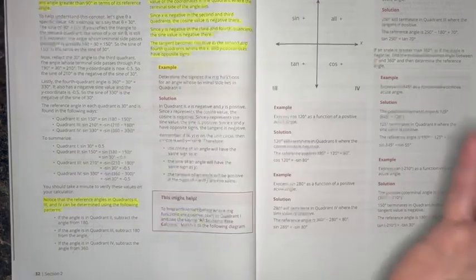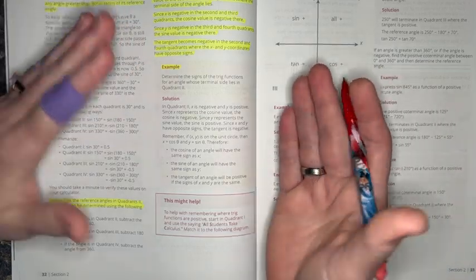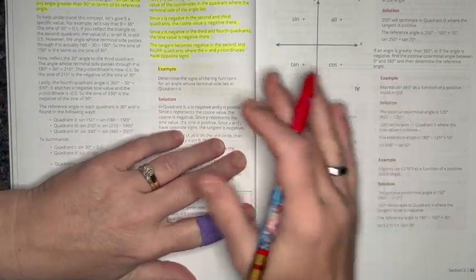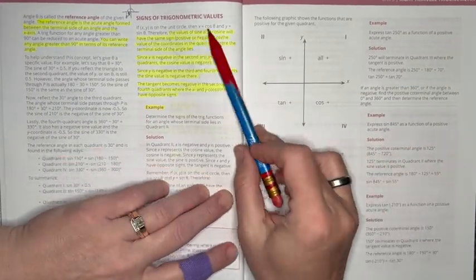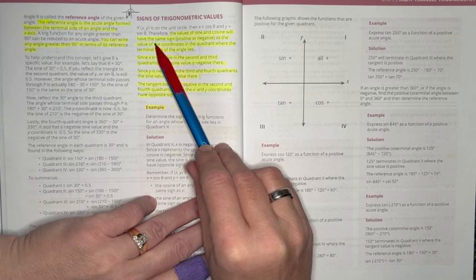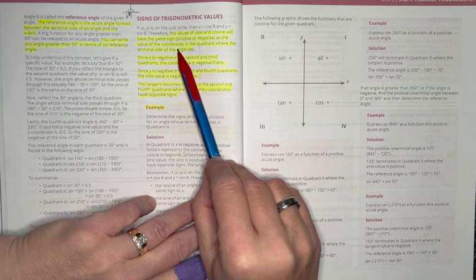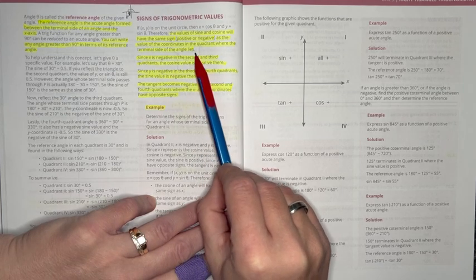All right? Then there are certain signs involved, because remember, we were reflecting when we made the x negative or the y negative or both, right? That's what the top part of the second column on page 32 talks about. The values of sine and cosine will have the same sign, positive or negative, as the value of the coordinates in the quadrant where the terminal side of the angle lies.